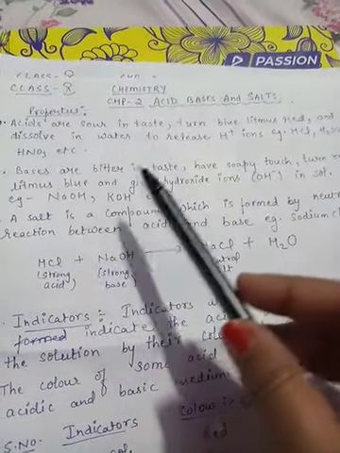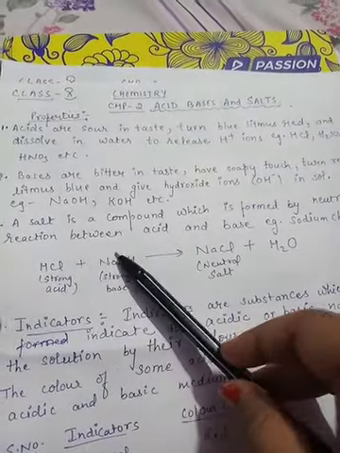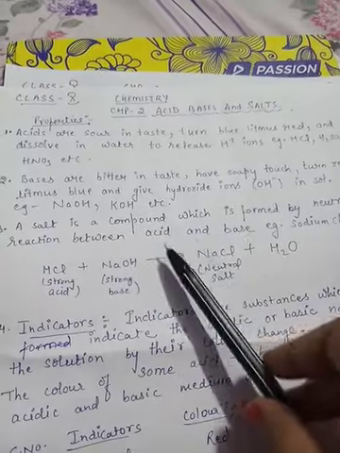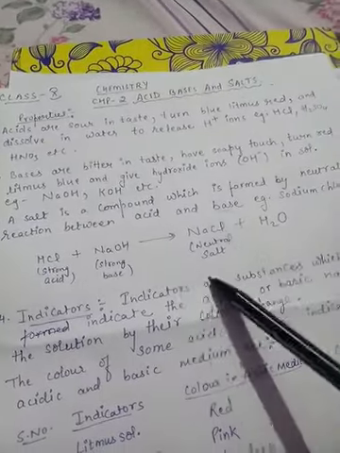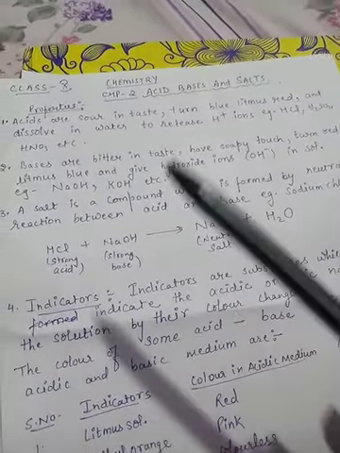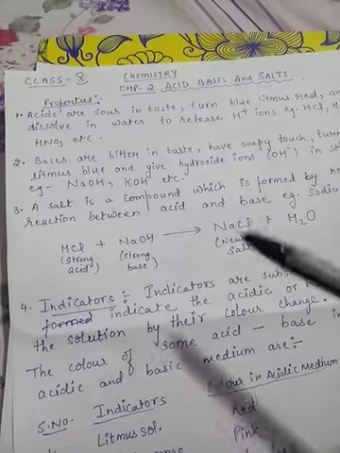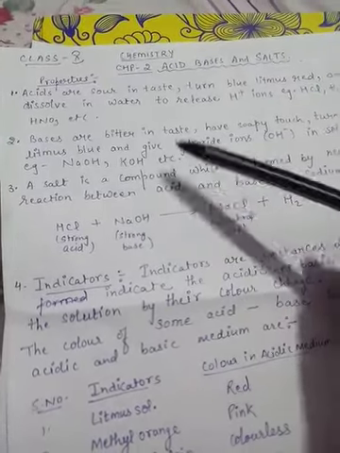Commonly, if you say that when acids react with bases, the salt is formed, that is also a neutralization reaction. For example, sodium chloride is a salt; there are chloride salts, carbonate salts, and many more. We will discuss them further one by one.